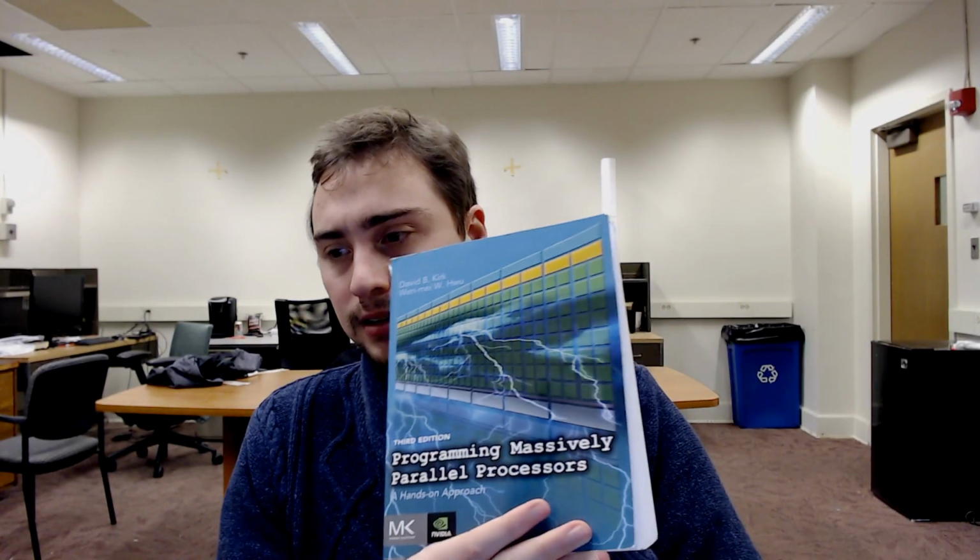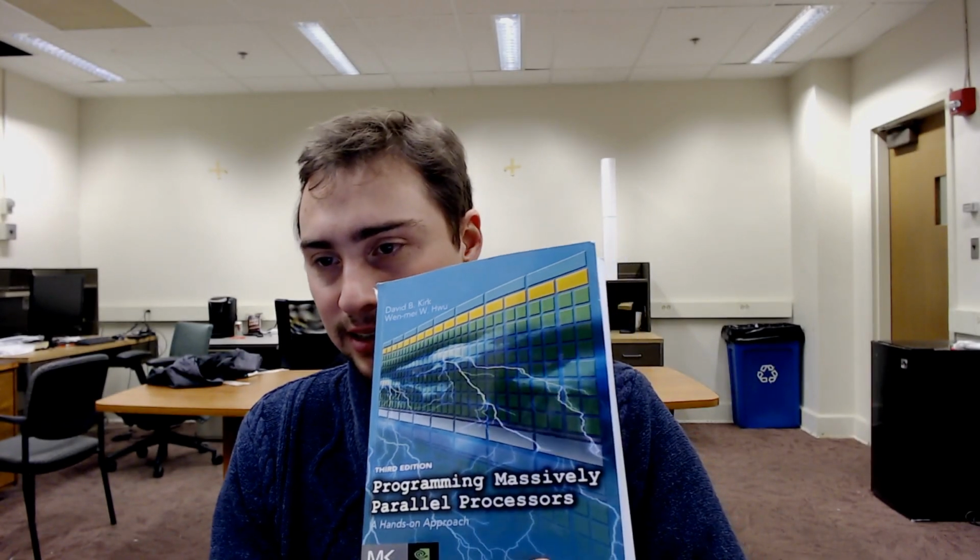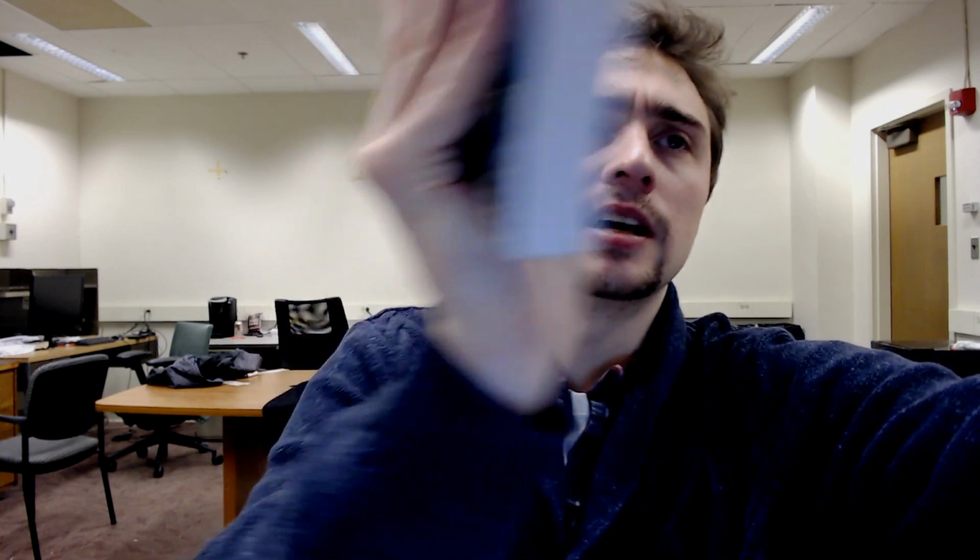If you actually want a book on learning this stuff, this is a good one: Programming Massively Parallel Processors. It's kind of the gold standard for GPU programming. I've been through this. It goes through a lot of examples, a lot of ways to approach problems. It has case studies in the back. It talks a little bit about OpenCL as well. But it also has things like, I think it has you implement convolutional neural networks, which is interesting.